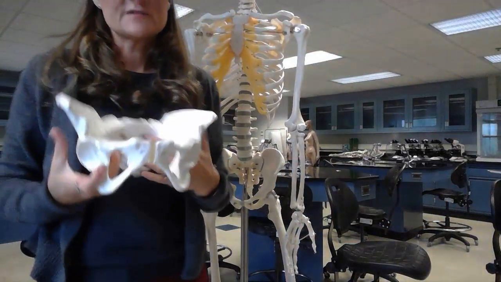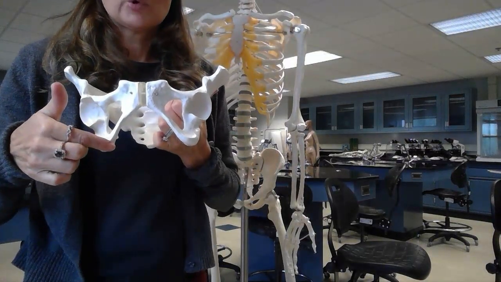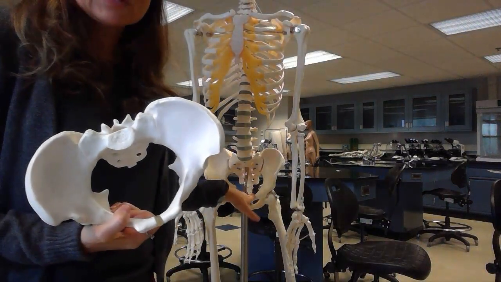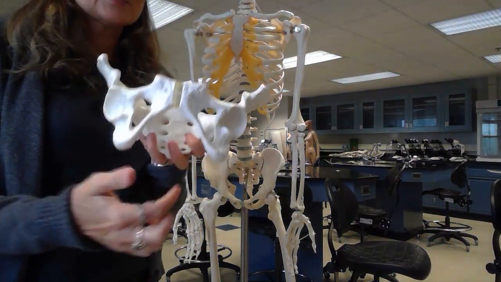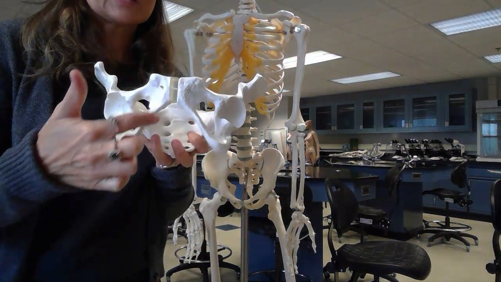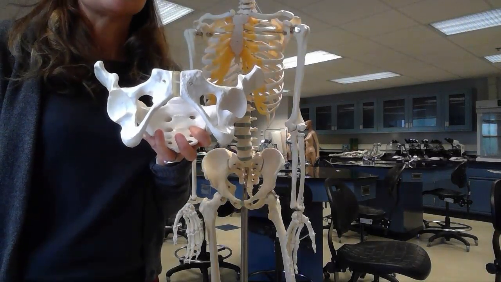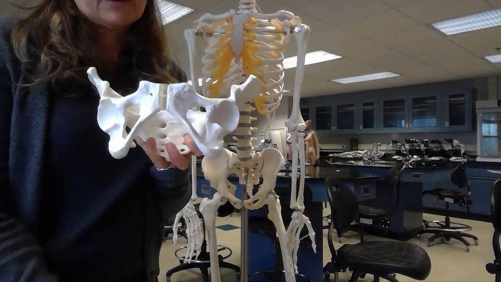Now with the pelvis also, you can tell if it's male or female several different ways. If it is more of a V up and down, can't see with this one, but it is a very strong V, that's going to be a male pelvis. This one, notice how it's a little bit more open. It's kind of a U or a rainbow shape. That is going to be a female. So 90 degrees or less, male. More than 90 degrees, it's going to be female.